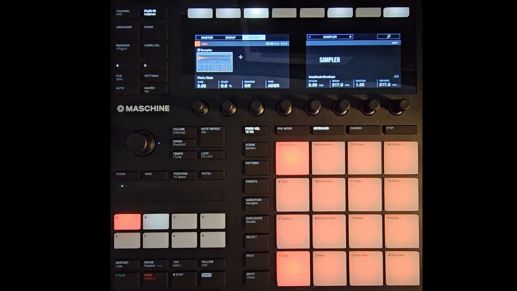So let's give it a go. We need to get the metronome on. So for the metronome, you would just hold shift and metro right there. Shift, metro, and that's going to give you your clicks.